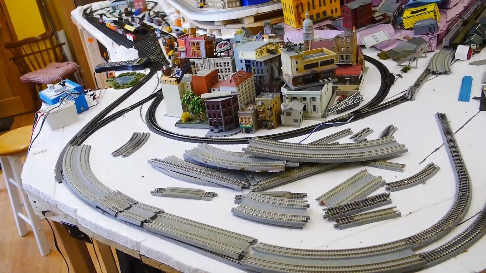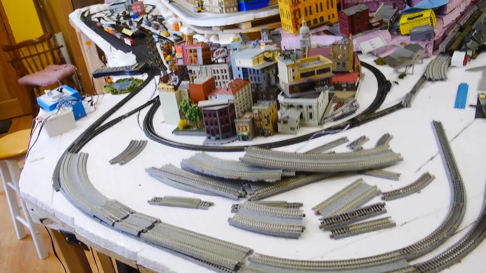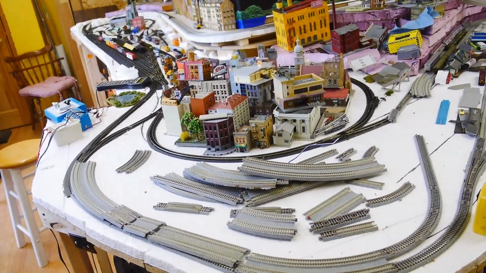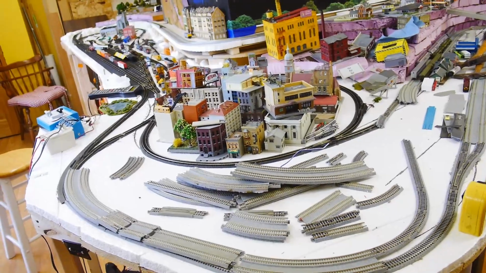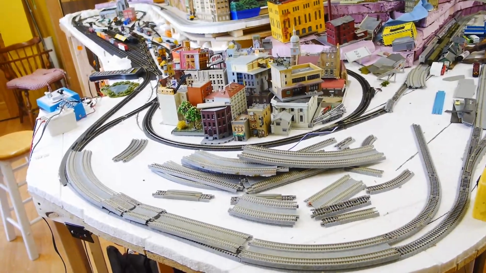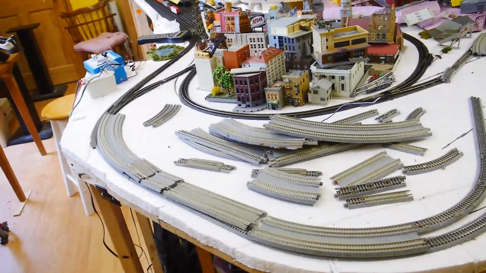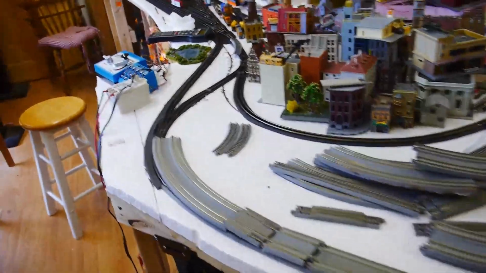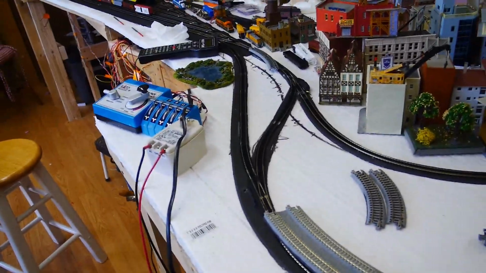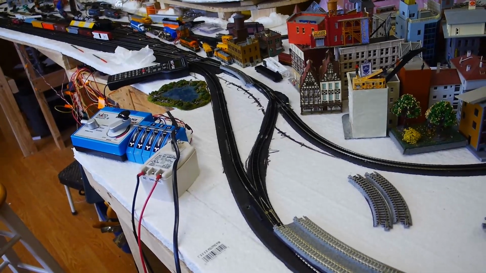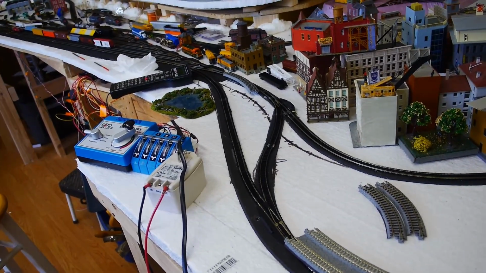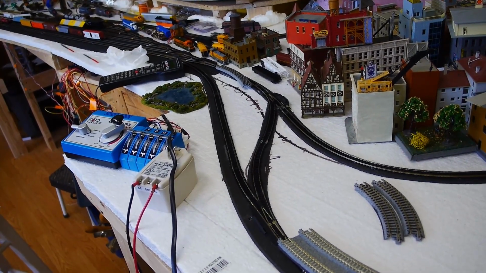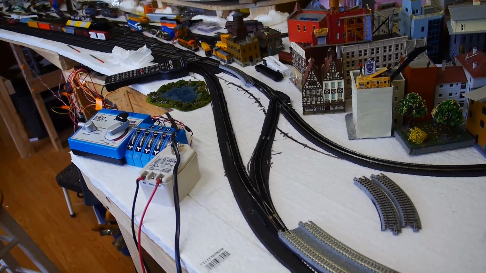It still remains to be seen how it's all going to work out, but that's my plan right now, is to completely change. So I'm going to rip up the track in the middle, and this area right here, you see I've got that little piece of Kato track laying there just to see how that's going to all line up.